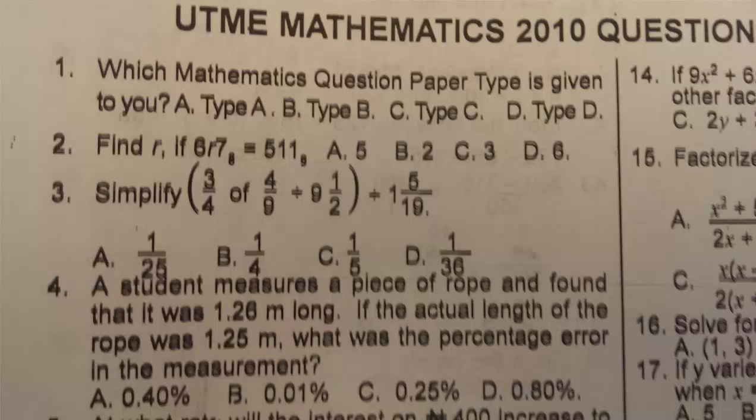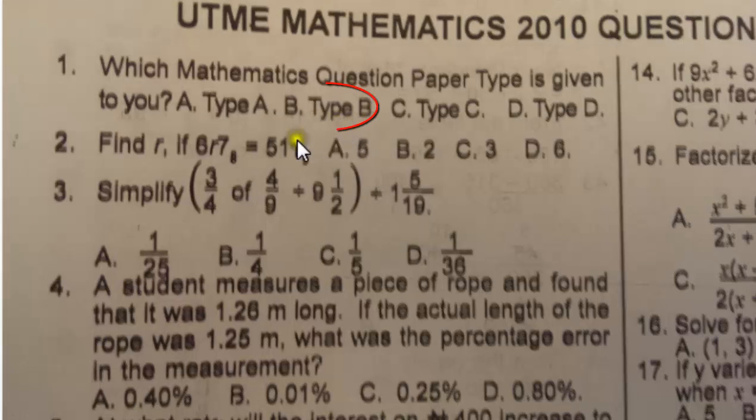Question 1 says which mathematics question type paper is given to you, and you would just mark the type that you have. In this case, it's going to be type B. That's just so you know.